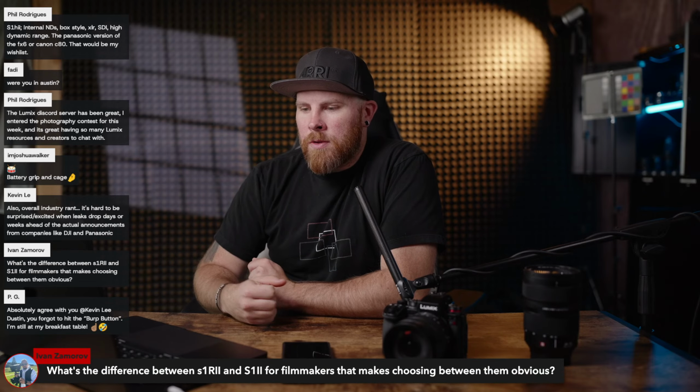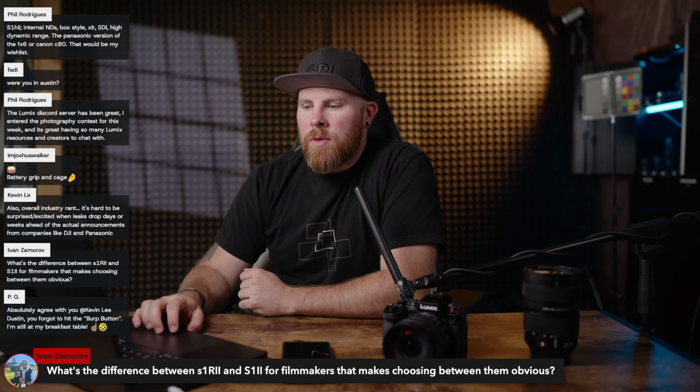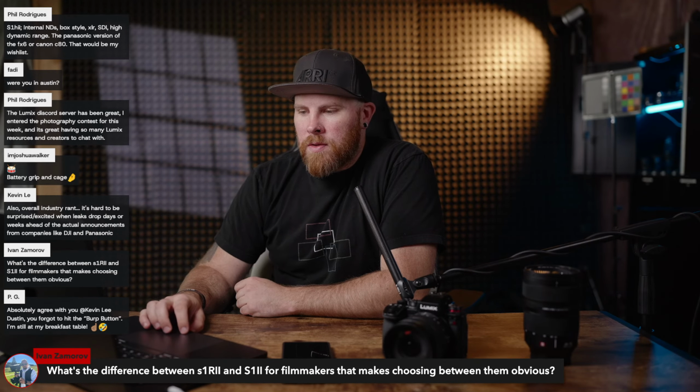So what's the difference between the S1R2 and the S1 II for filmmakers that makes choosing between them obvious? There's too much to cover, but basically the S1R2 leans more into the pro photo features, whereas the S1 Mark II leans more to the pro video features. So one has a higher megapixel sensor, the S1R2, at 44 megapixels. This is 24 megapixels. This is a partially stacked sensor. That is not. So worse rolling shutter, better rolling shutter.